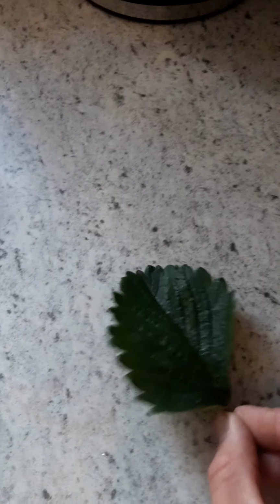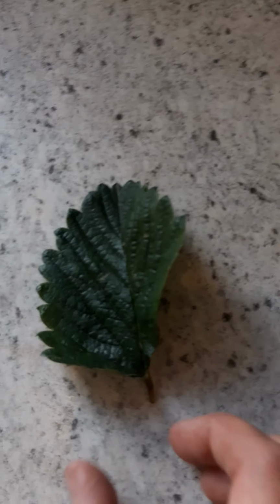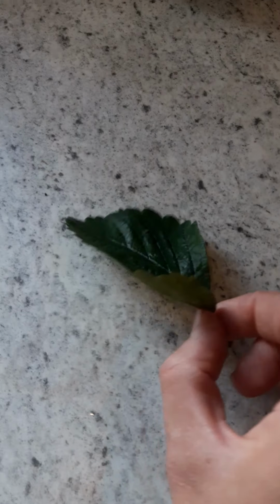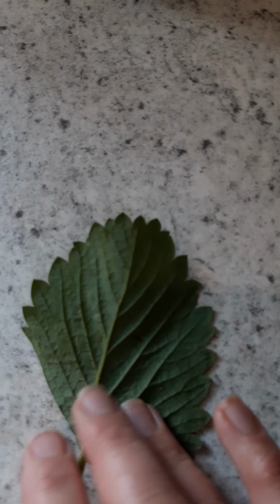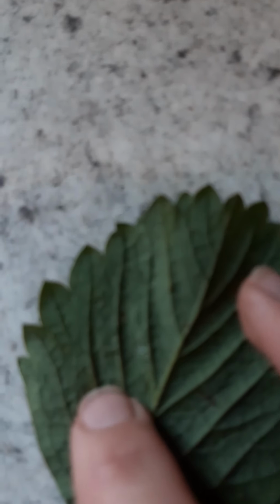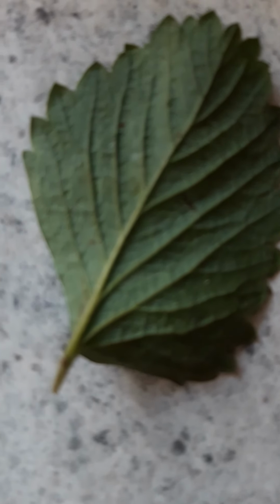Next leaf here I've got is a strawberry leaf. Smaller than the beetroot, but again it's still very waxy. And that wax is waterproofing it so that the plant can survive in lots and lots of rain. We know that plants need rain as well because they need water as well as light to survive. And on the other side, it's not as waxy. But again, it's very veiny. I'll see how close I can get for you without it going blurred. So that's a strawberry leaf.